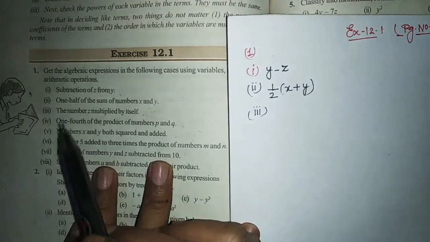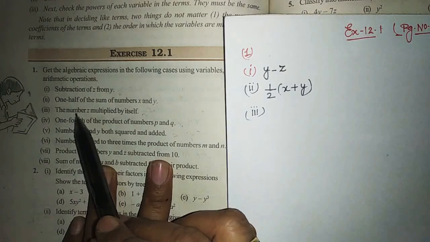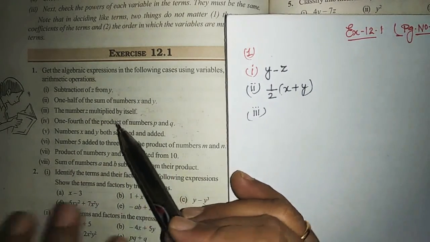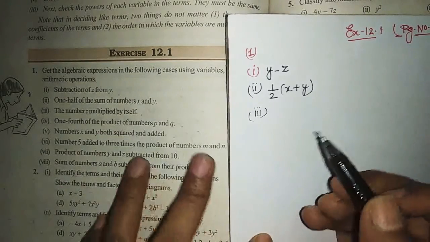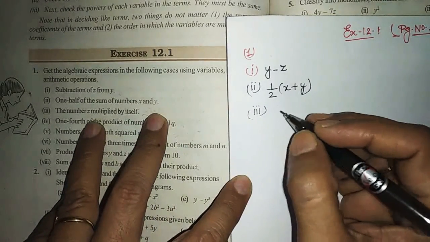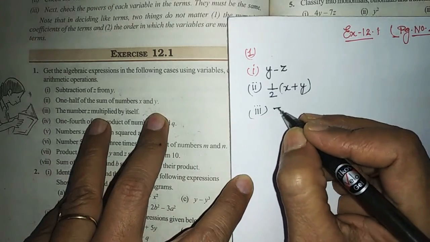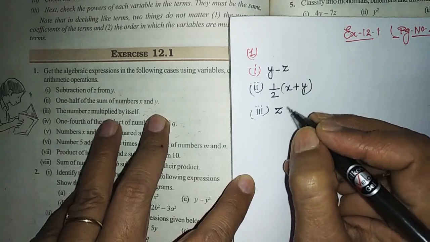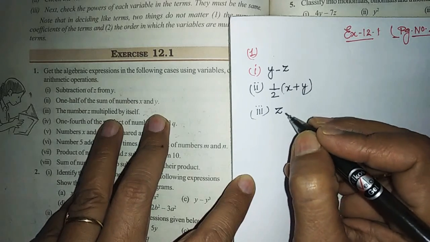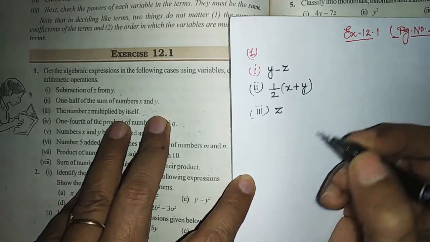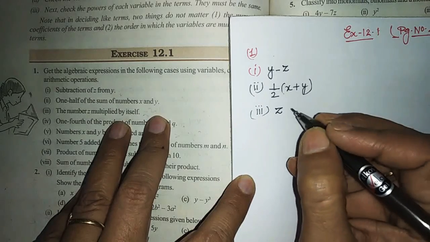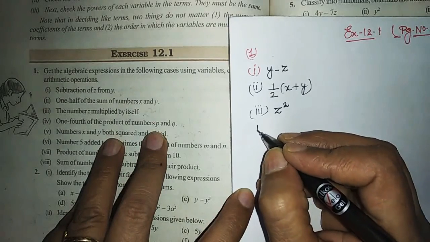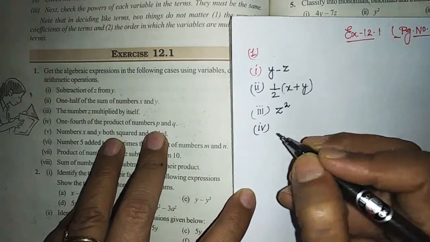The third part is the number z multiplied by itself. Children, for this we will write the number z multiplied by itself. That means z into z. And z into z, what? Z square. Okay. Here we will get z square. Now see the fourth part of the question.